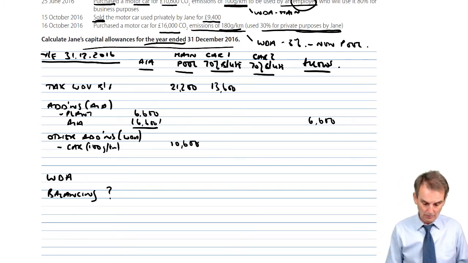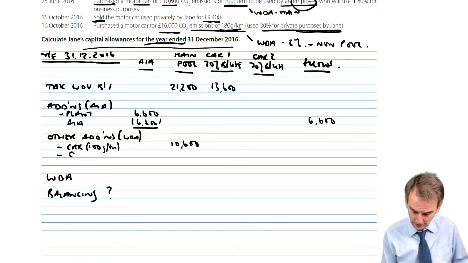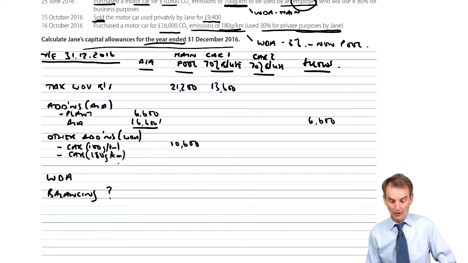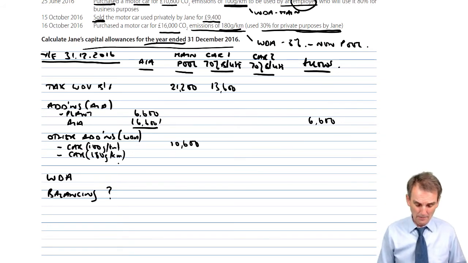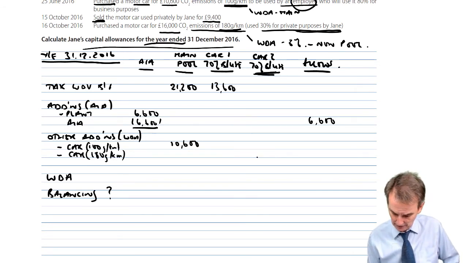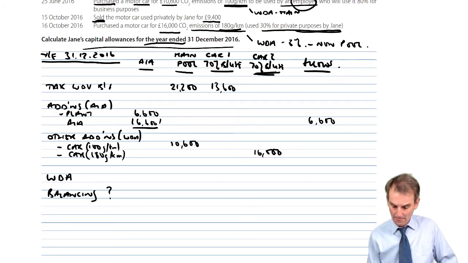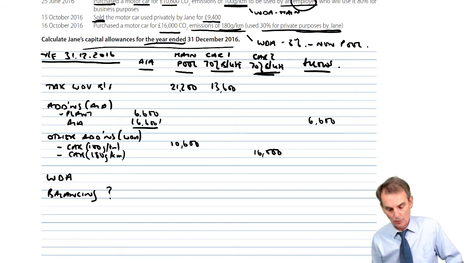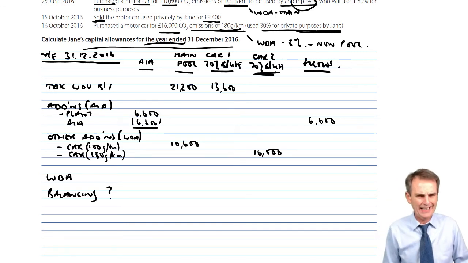£10,600, in it goes. We then had another car purchased that had 180 grams per kilometre, and very sensibly here Jane has got that car for herself. That was the one that cost £16,000. That's car 2 with only 70% business use by Jane. So in it goes, got the right column there, the right row, and that we said was £16,000. So we've recorded here all of the additions that have occurred within the period.